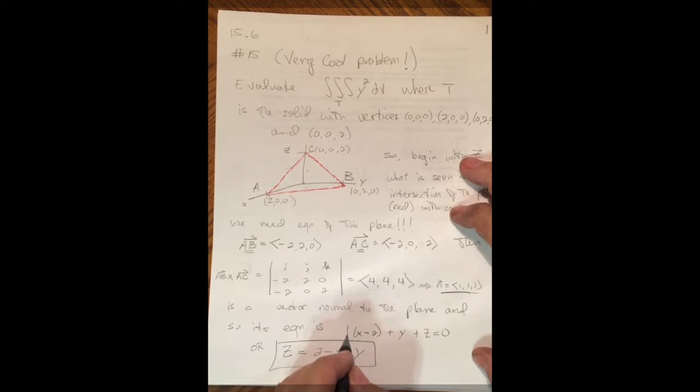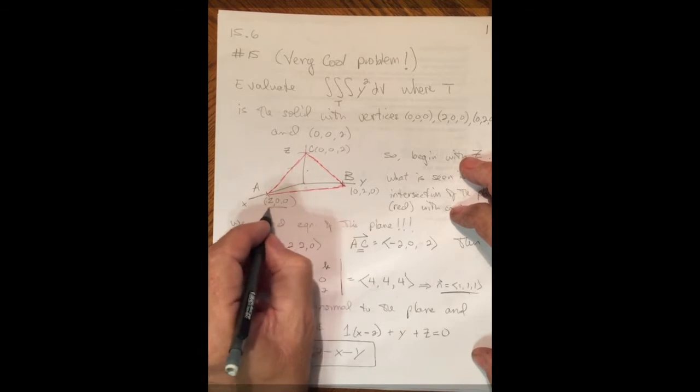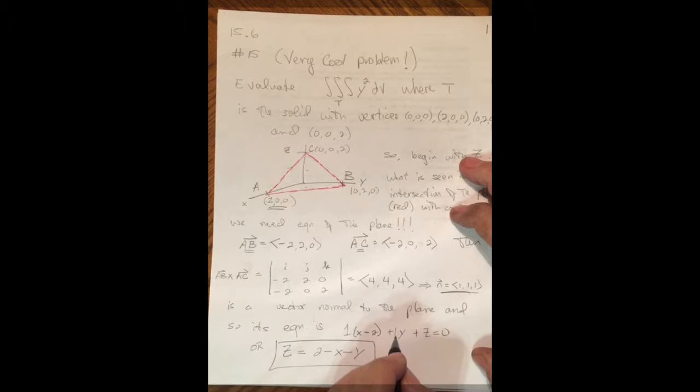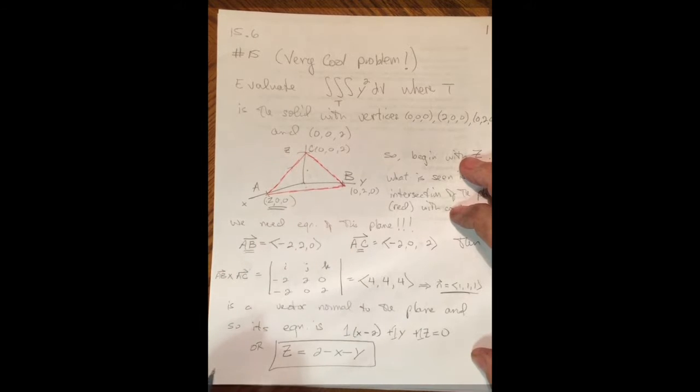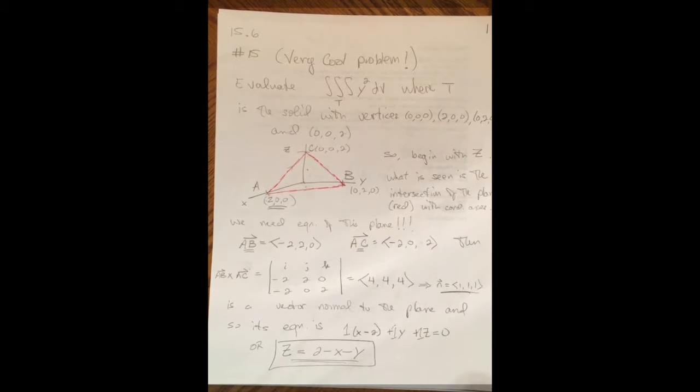So that's going to give me a 1 times x minus 2, and I'm using this point to find the equation, a 1 times y and a 1 times z. It's really 1 times y minus 0 and 1 times z minus 0. Now, if you solve that for z, you get 2 minus x minus y. So that is the equation of the plane. I've got to do all this before I can even begin to integrate this. This is such a good problem.